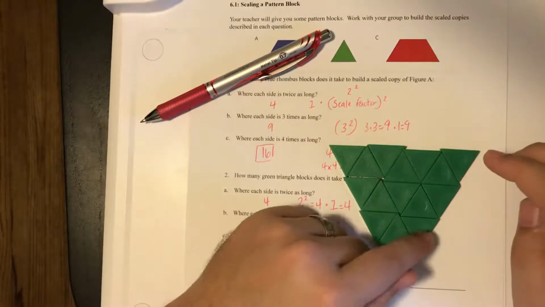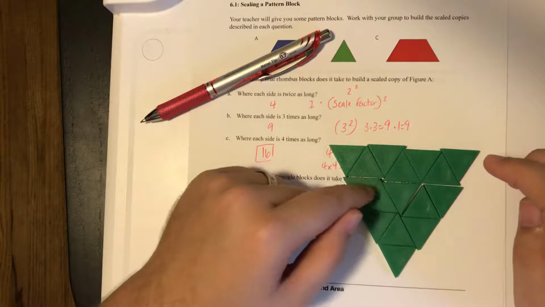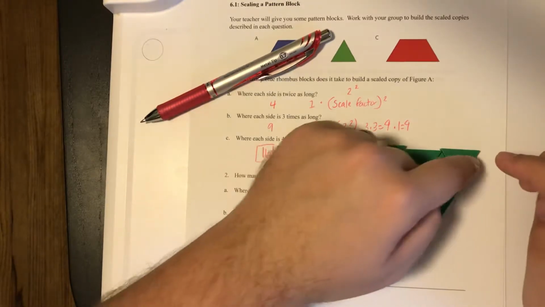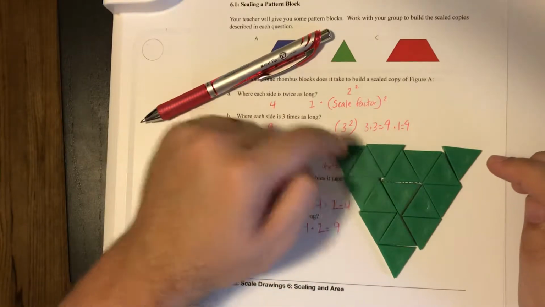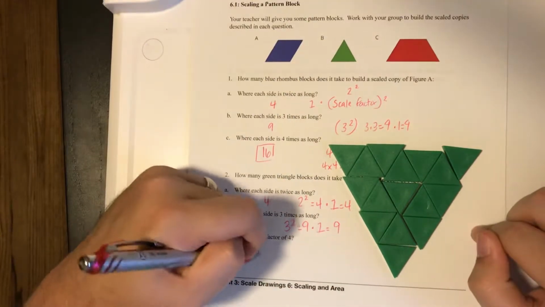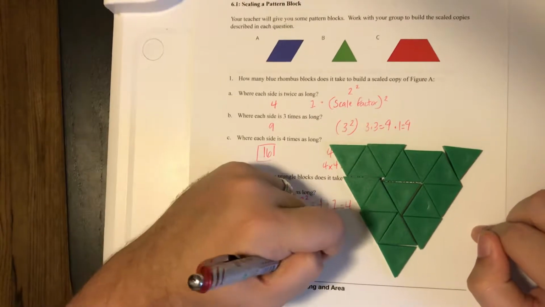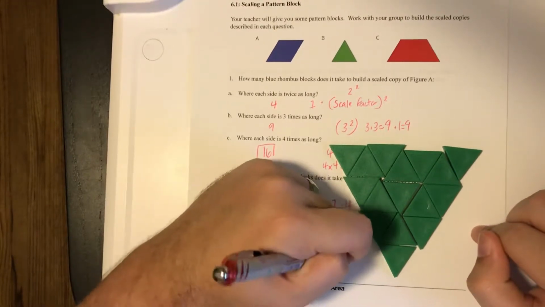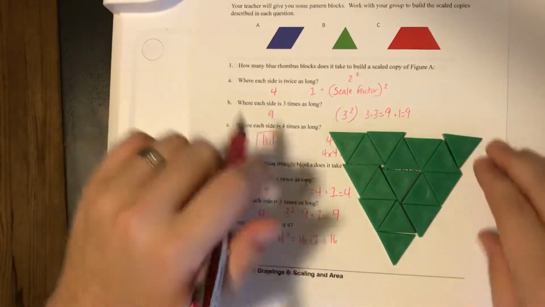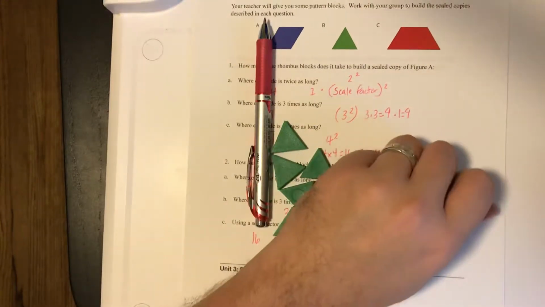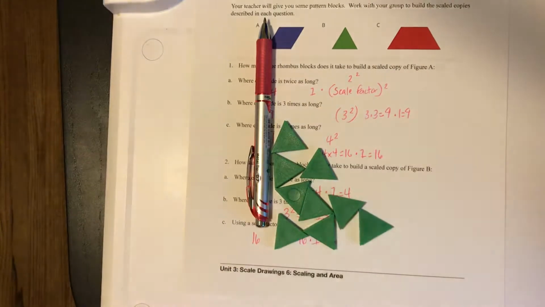So that's 1, 2, 3, 4, 5, 6, 7, 8, 9, 10, 11, 12, 13, 14, 15, 16. So this one is 16. I apologize that wasn't perfect. So 4 squared equals 16, times the original area, equals 16. All right. Then we're going to put these away, and get out my trapezoids. I apologize for the delay here.